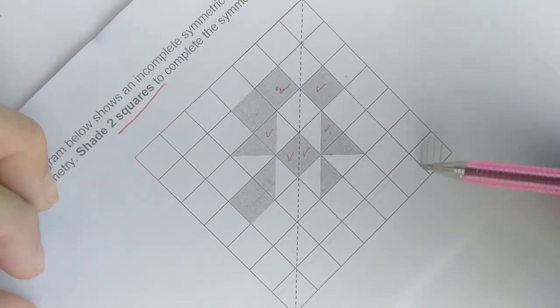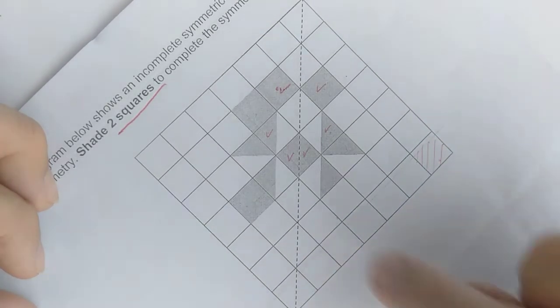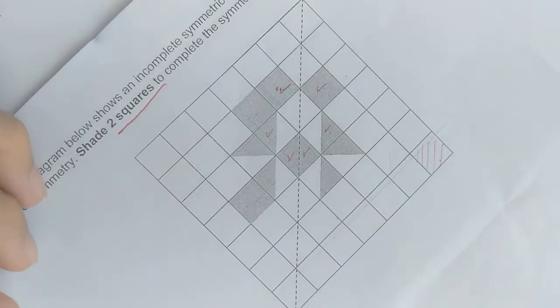So make sure you shade. Shade is like this. Shade your square properly. This is not the answer. Shade the square properly to show your answer. Okay, let's go to the next question.